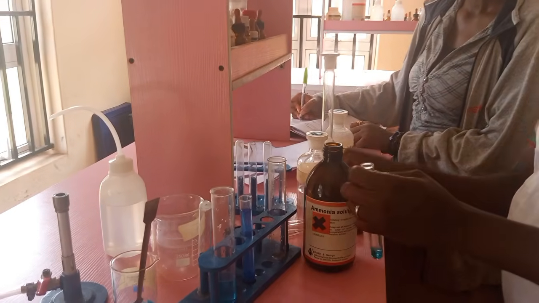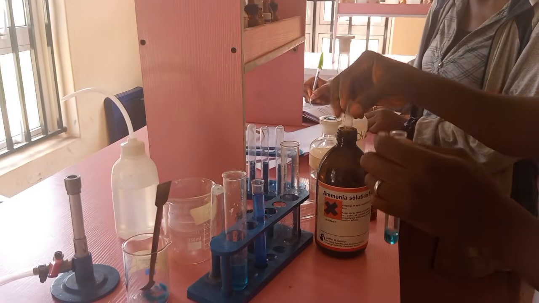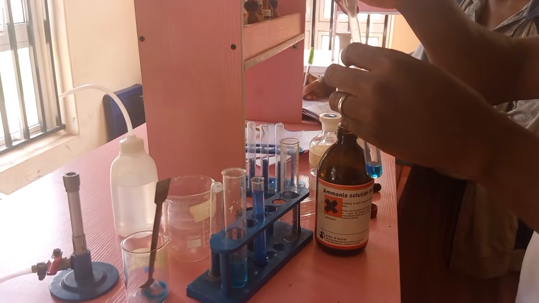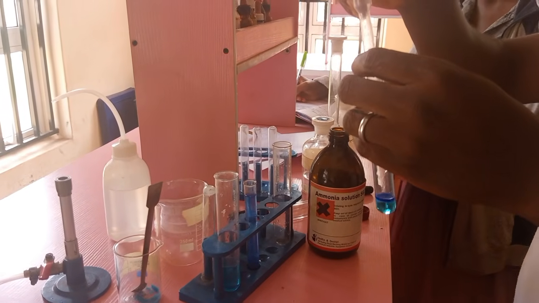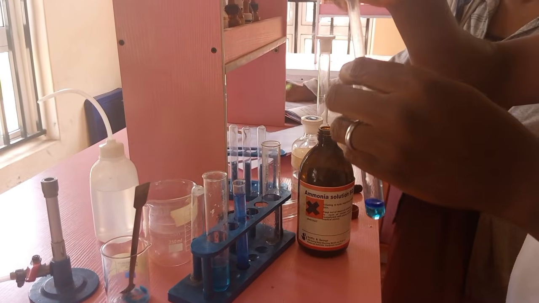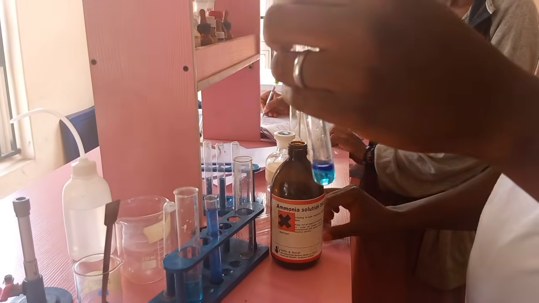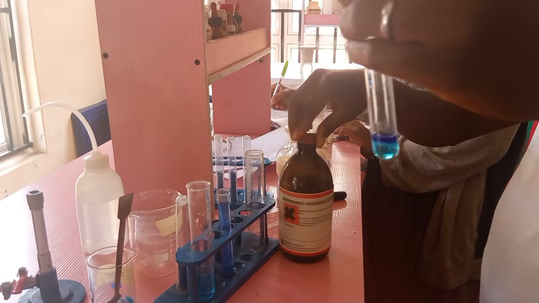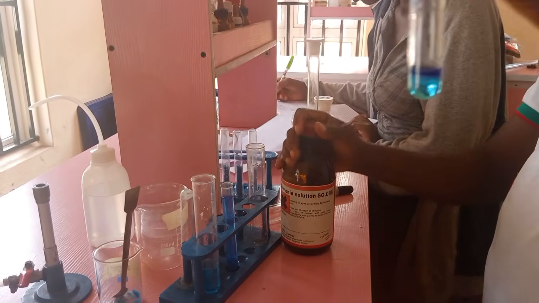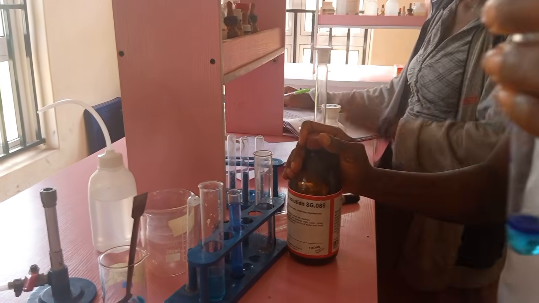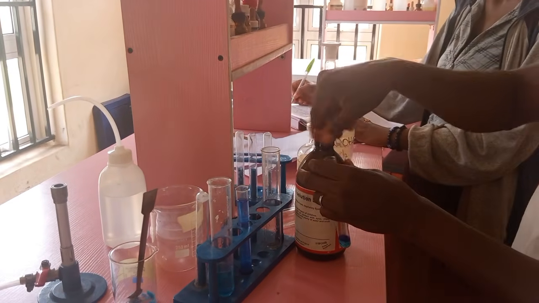Let me use this so it will be exact. In drops: 1, you see, 2, 3. Three drops is okay. Now can you see? Is that a deep blue coloration or light blue? Light blue coloration. Now let's add in excess.